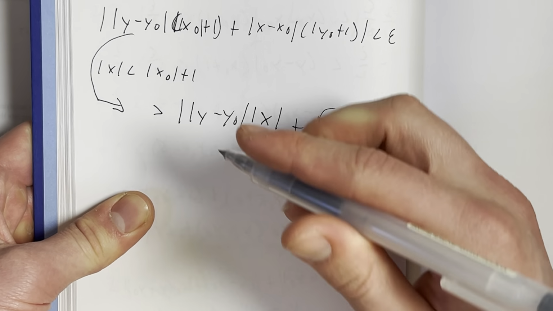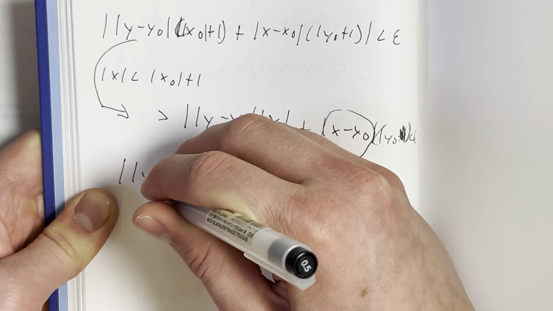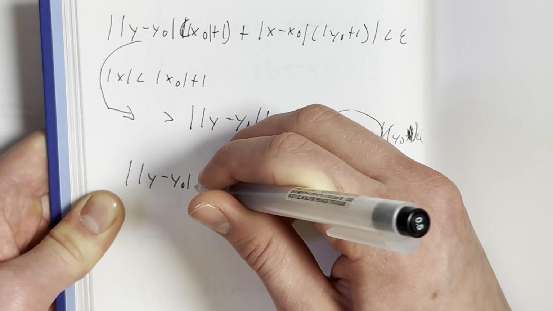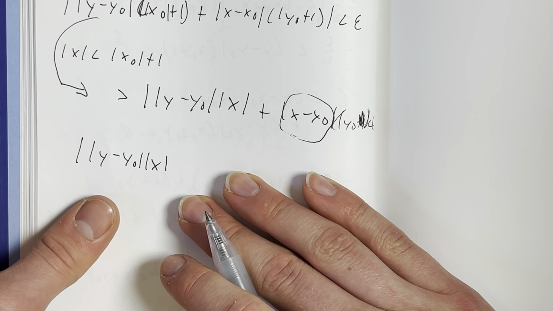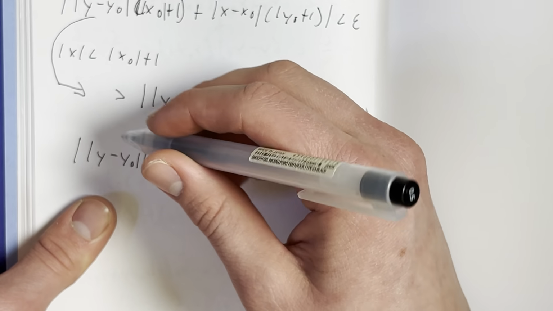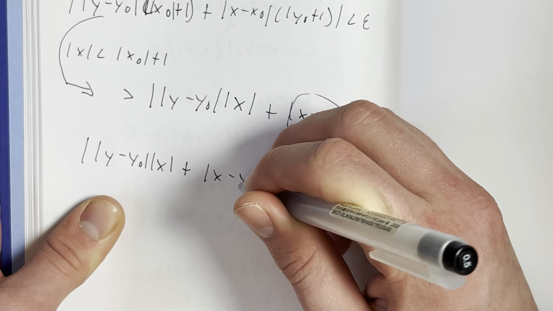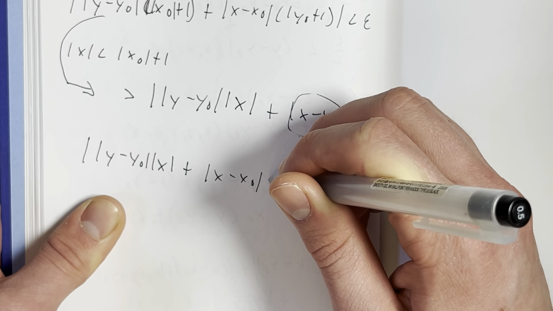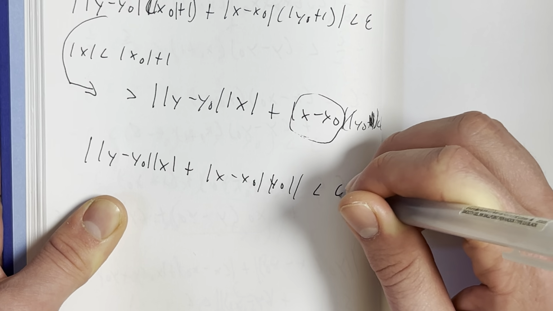And thus we find that absolute value of y minus y0 times x plus x minus x0 times y0 is less than epsilon.